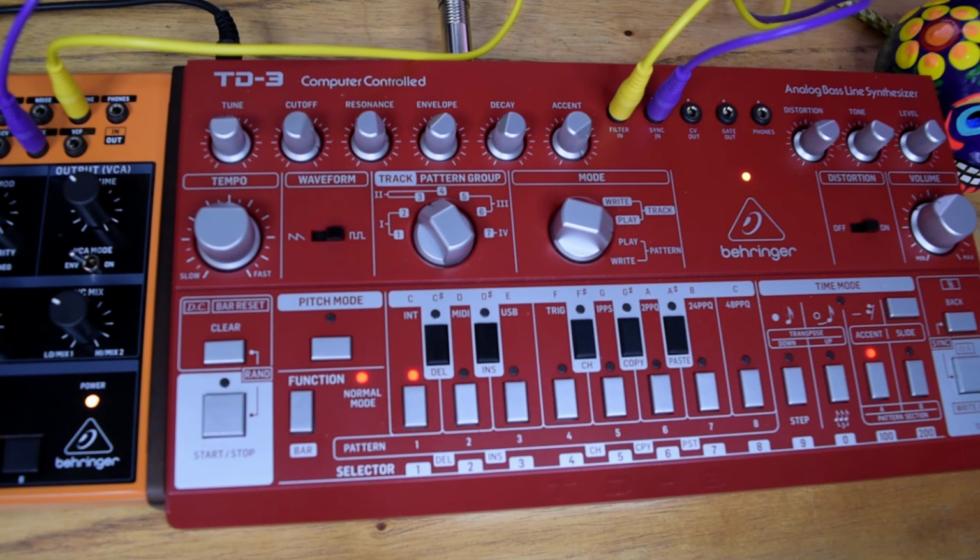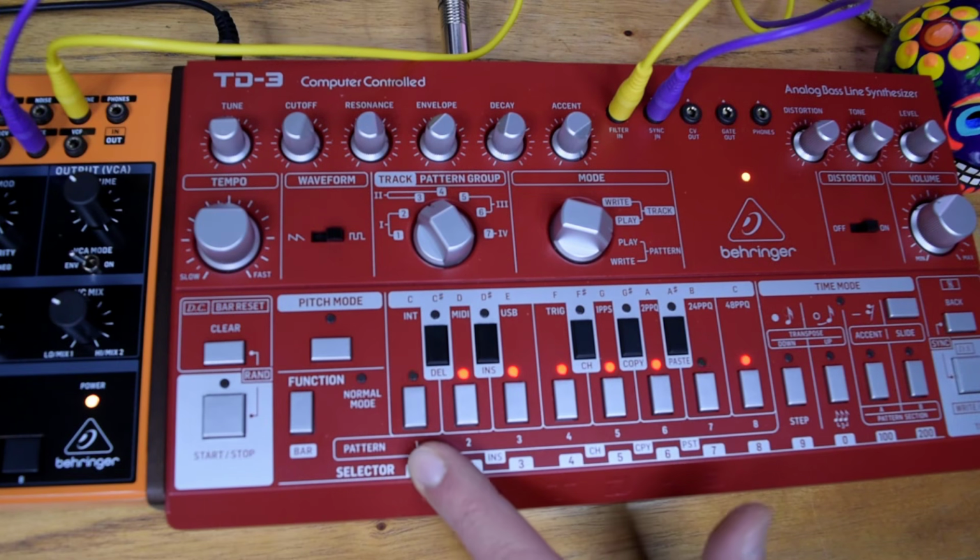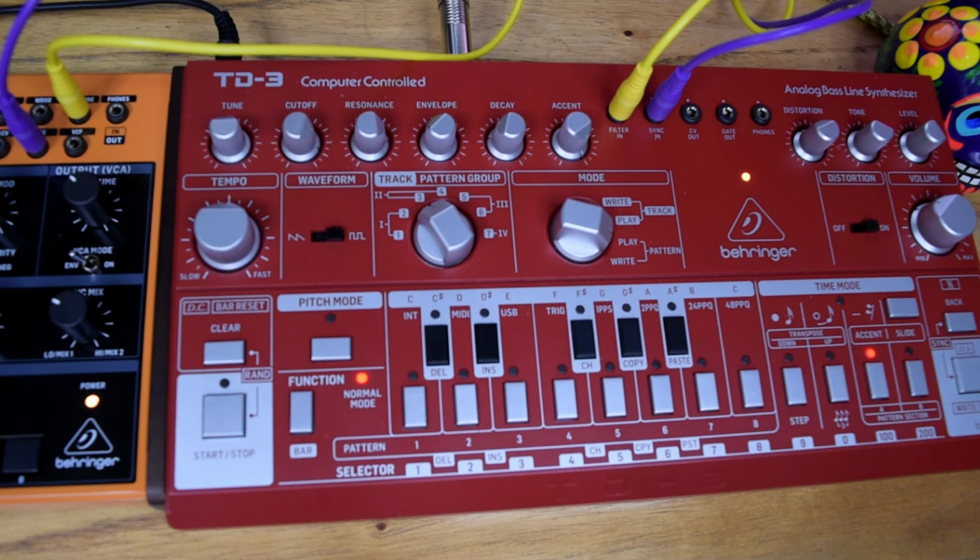So we need to do the same trick we did previously. We need to go right here and find which setting is suitable to sync both synthesizers. So we're going to go right there. Right now I'm on int, which is internal. This is just not going to work.